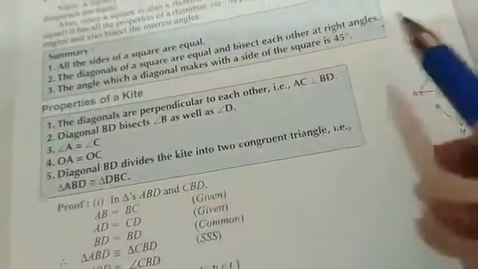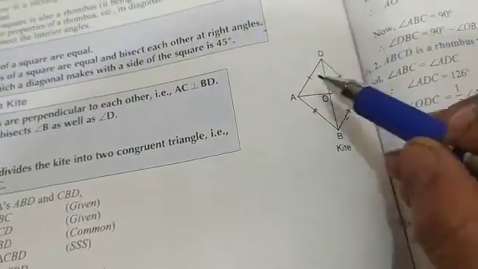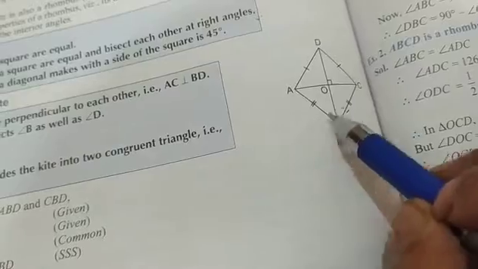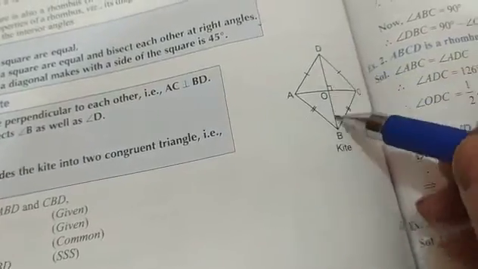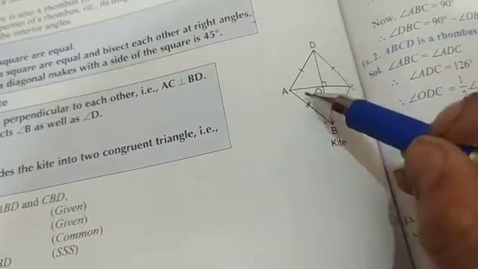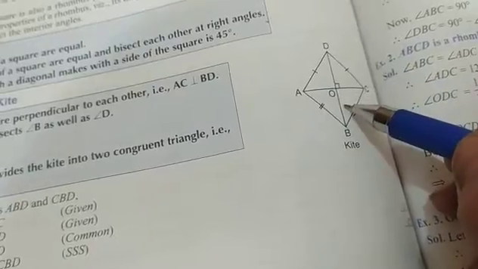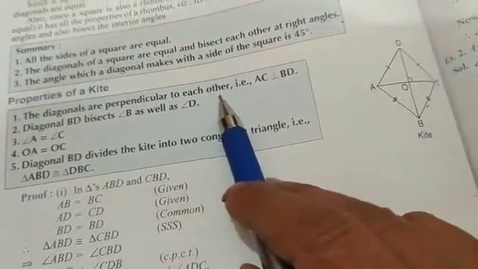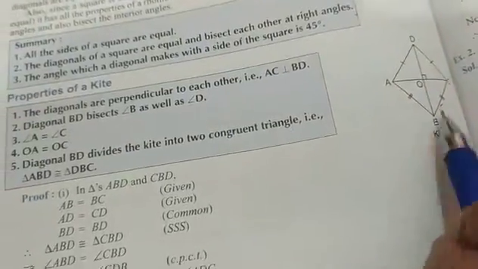See properties of kite. See, this is the figure of kite and the adjacent sides are equal. AD is equal to DC. AB is equal to BC. There are two diagonals BD and AC. And both the diagonals are perpendicular to each other. That means AC is perpendicular to BD.